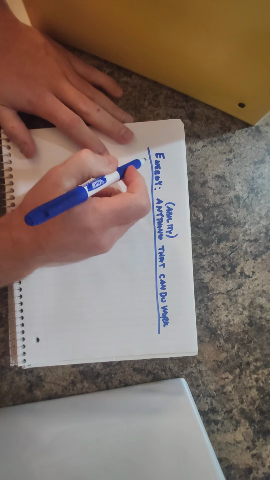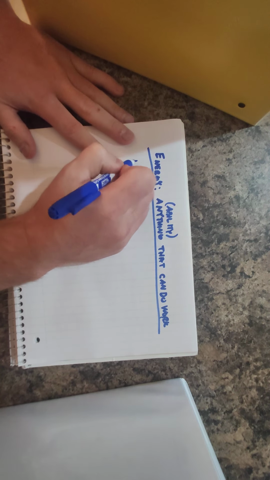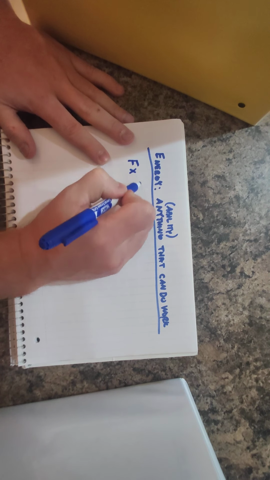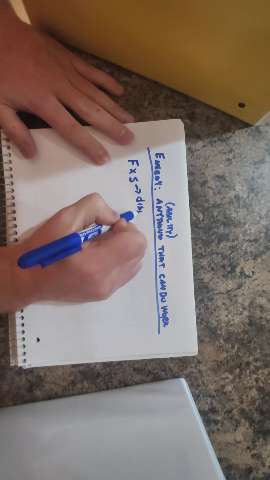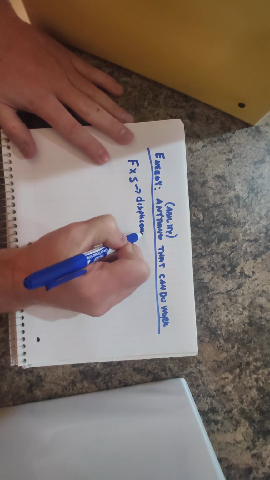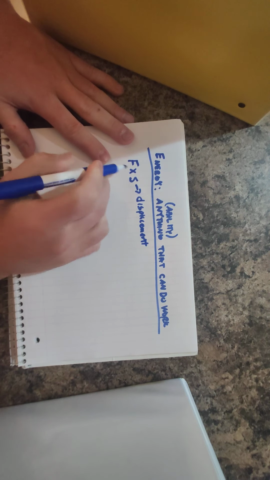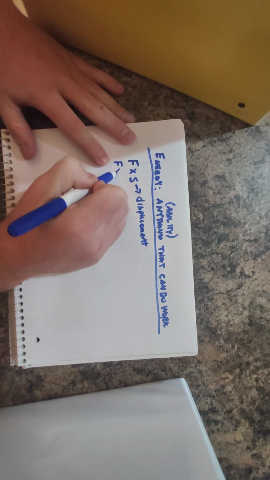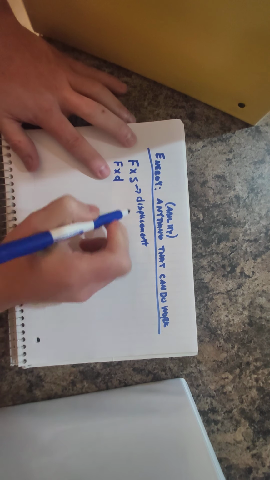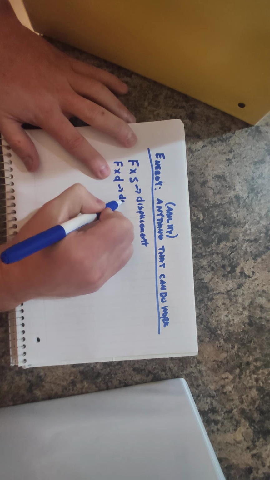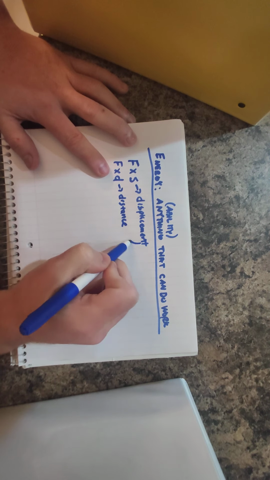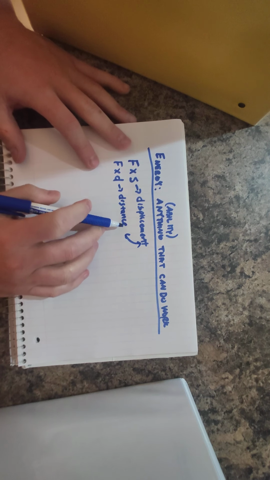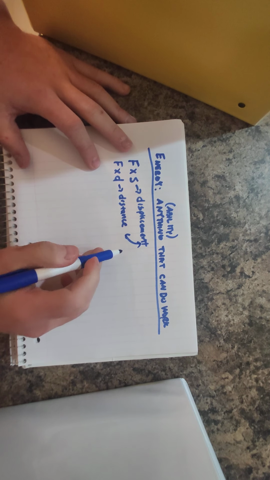So in physics, we define work as a force multiplied by a displacement. So this S just means displacement. Now, sometimes you'll see it written as force multiplied by D for distance. But you have to note that distance and displacement are related, but they're not the same.